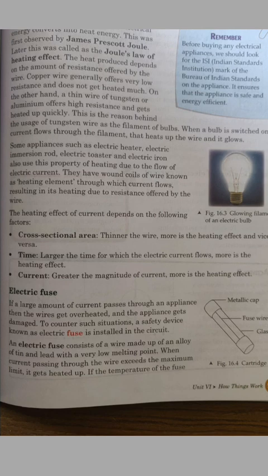Okay, now this heating effect is being used in our daily devices also. Like you would have seen an electric toaster in your house, an electric heater, an electric geyser, immersion rods, or simply an iron for ironing your clothes.